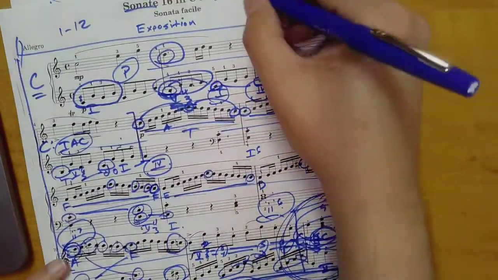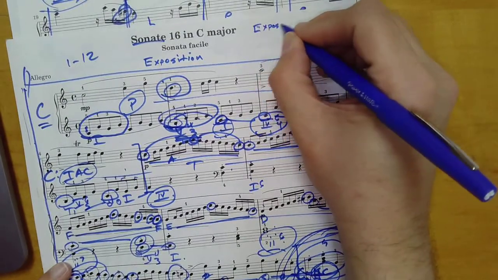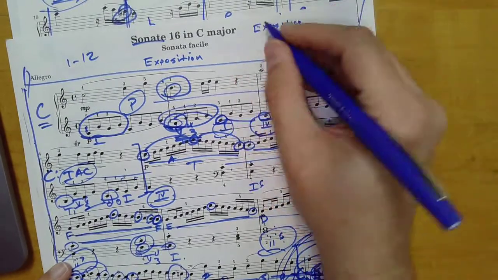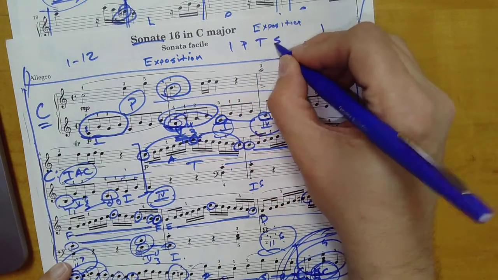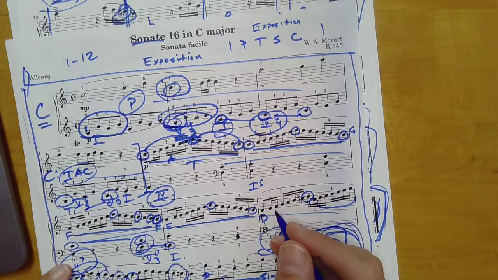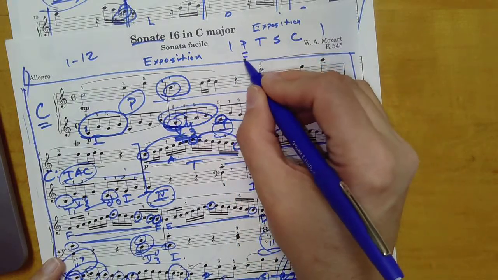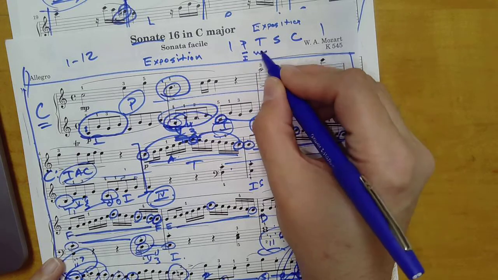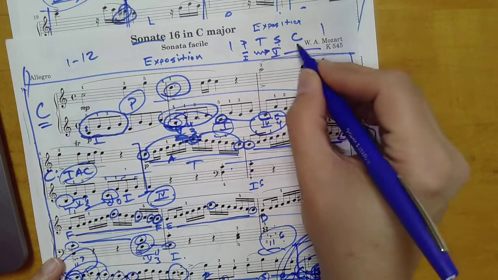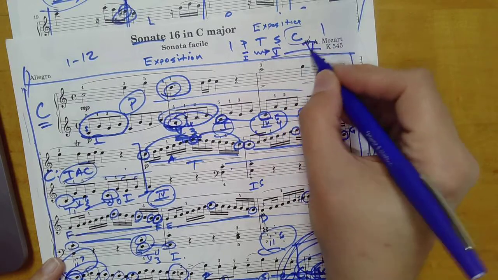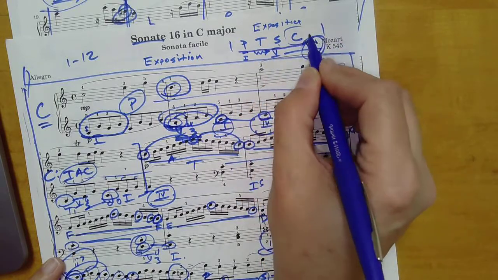So if we have the exposition, the exposition consists of P, T, S, C. Primary, which is in tonic. Transition, which is taking us to a new key. Secondary, which is in dominant. And closing, which confirms that we've cadenced in dominant. Okay? You can remember PTSC.